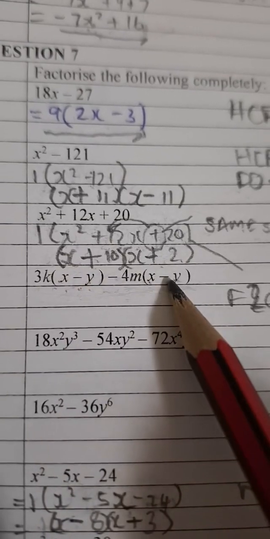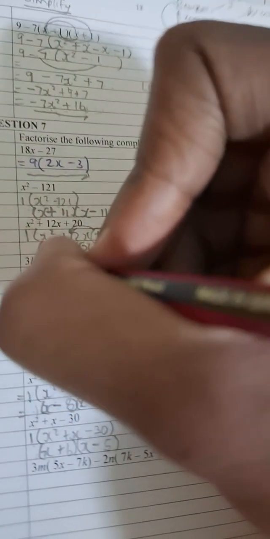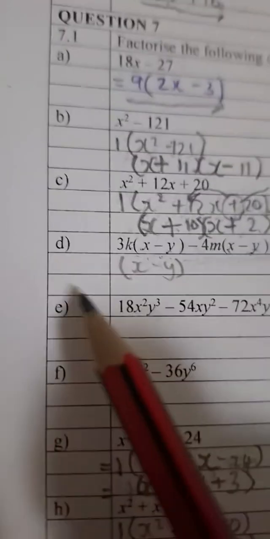So x minus y being a common bracket means we take out a common bracket. Remember, your highest common factor is something that you take out. So positive 1 times x minus y is my highest common factor. So I'm going to take that out. x minus y. And maybe you are sitting there asking, sir, but where is your positive 1?